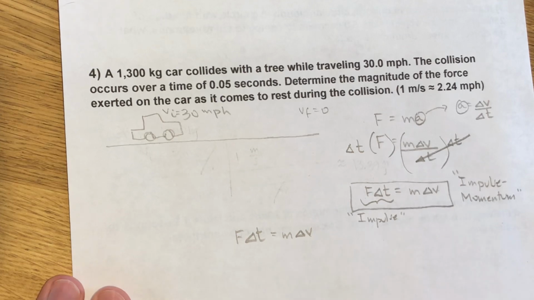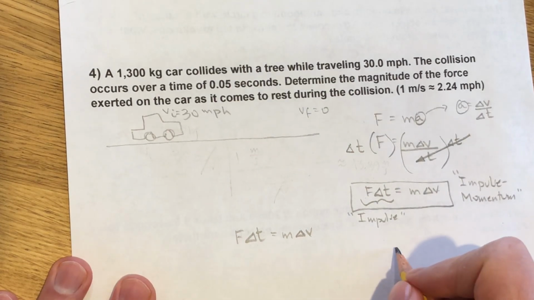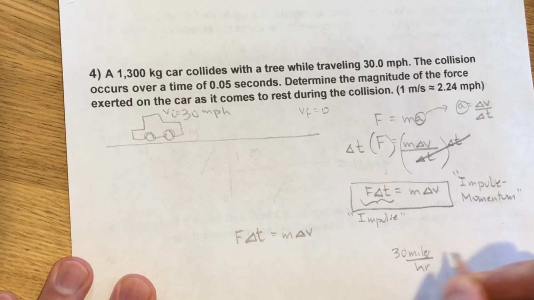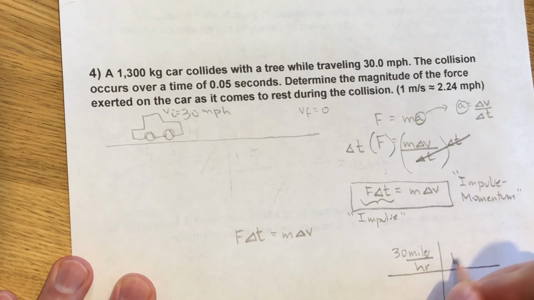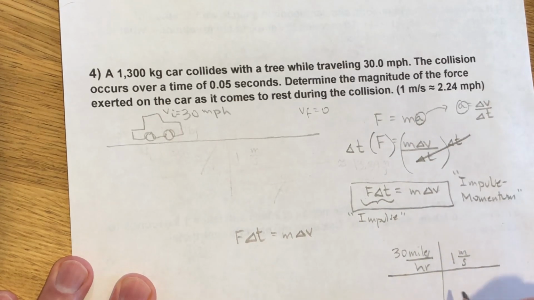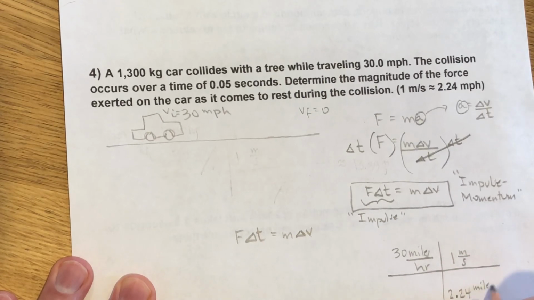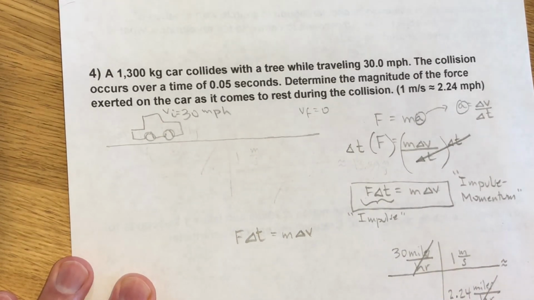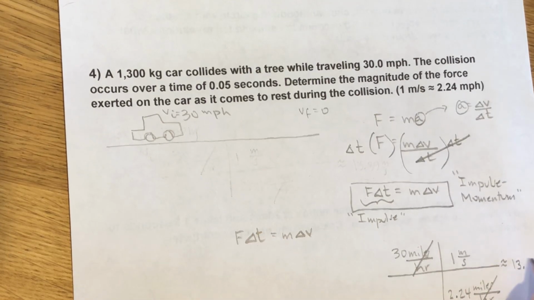So we'll do a little dimensional analysis here for our velocity. So 30 miles per hour. Again, a quick Google search will tell you that 1 meter per second is equivalent to about 2.24 miles per hour. So we end up with, this car had an initial velocity of about 13.39 meters per second.